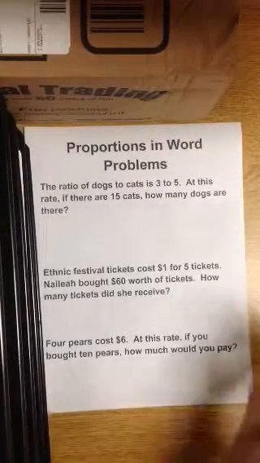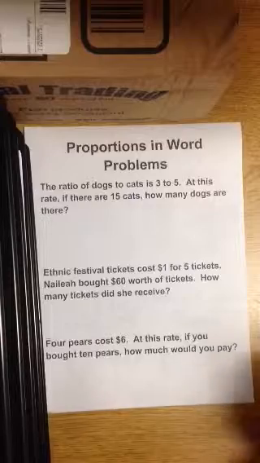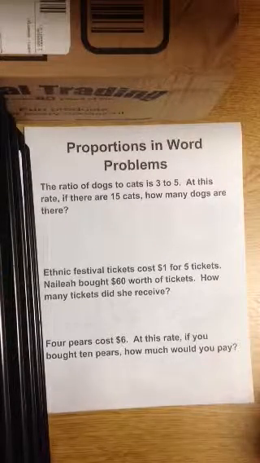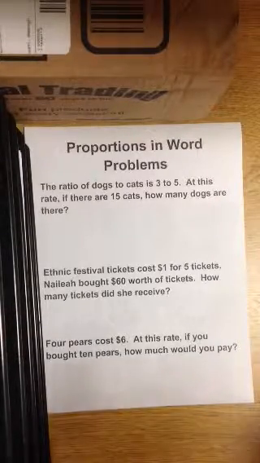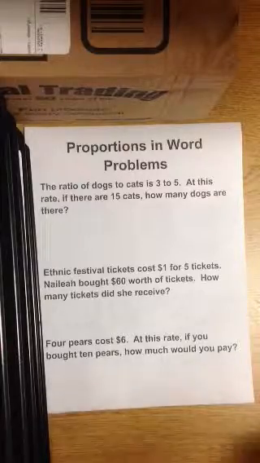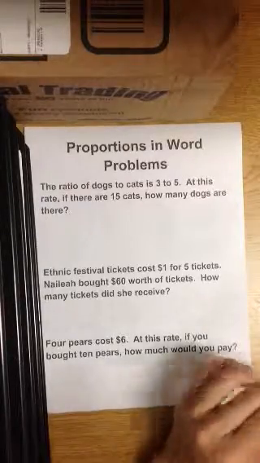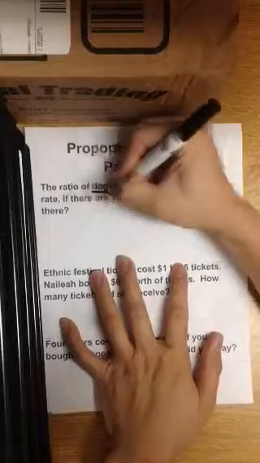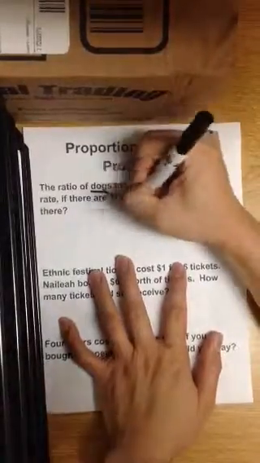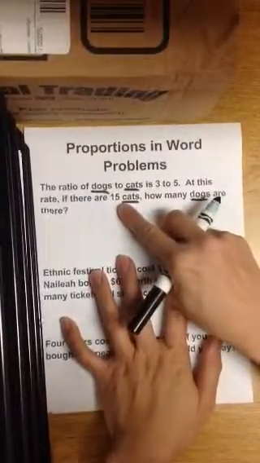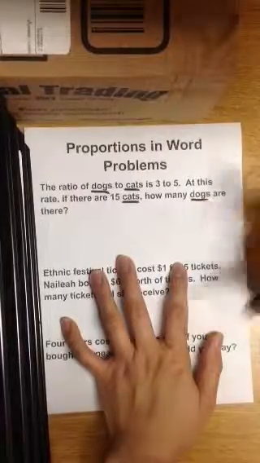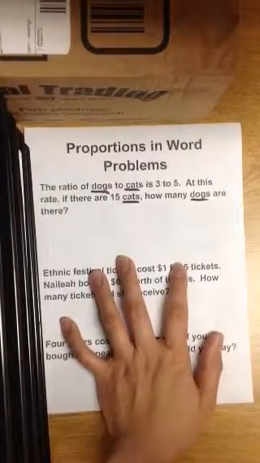So let's read our first problem. The ratio of dogs to cats is 3 to 5. At this rate, if there are 15 cats, how many dogs are there? What is this about? It's about dogs and cats. So they give us 15 cats. They want you to know how many dogs. So this whole problem is about dogs and cats.